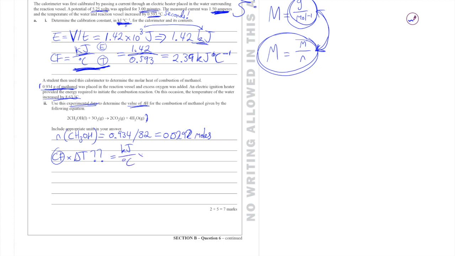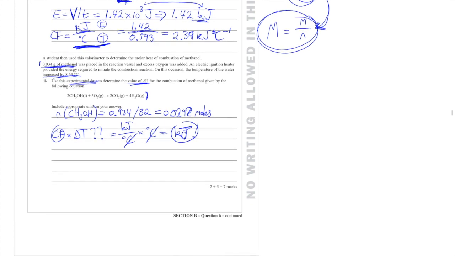And temperature, of course, is degrees Celsius. So notice that if I multiply these things together, the degrees Celsius cancel out, and I'm left with kilojoules. So again, if you're ever stuck trying to remember some sort of equation, use this dimensional analysis trick: cancel out the units, multiply the units, whatever you have to do, and work out what your answer is.